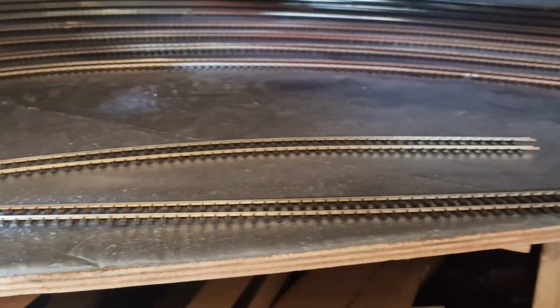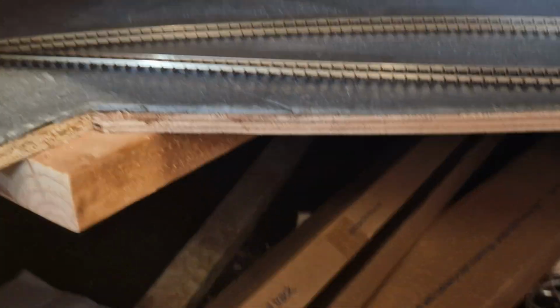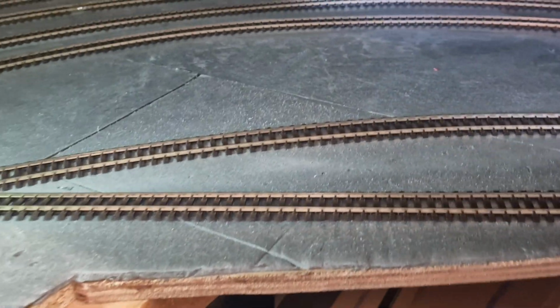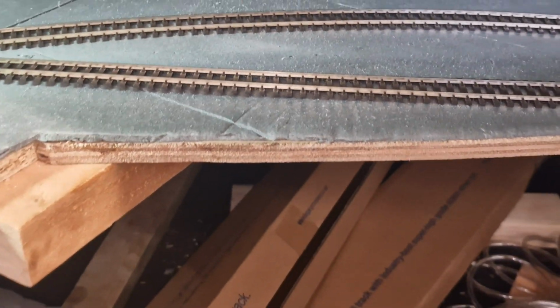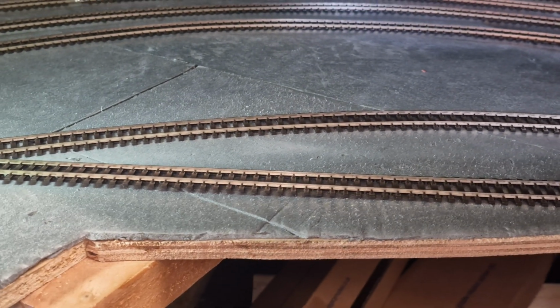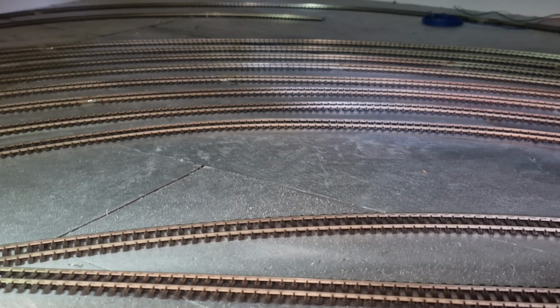So I've got a couple of bits to say about the track I'm using. So I'm using the Legacy track. I'm just going to put that torch down now. I do like it, and if it does what it says, which is require less cleaning, it's absolutely ideal for my fiddle yard. I ripped out all the Pico track.